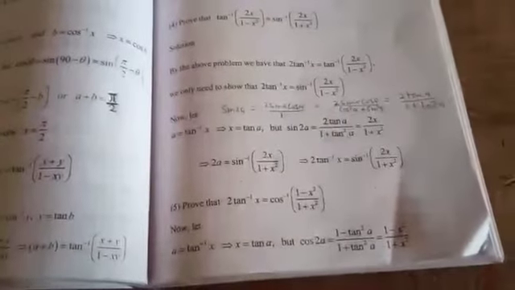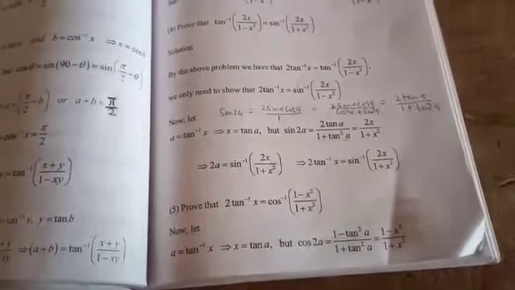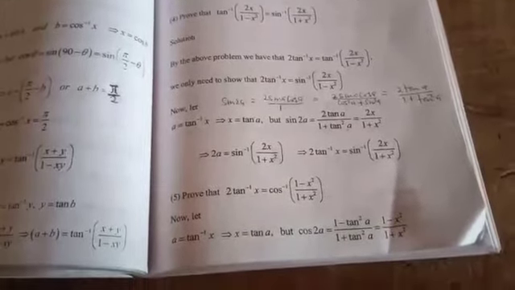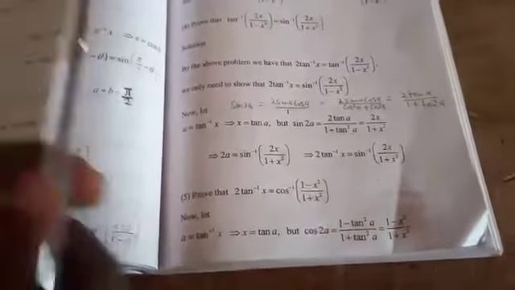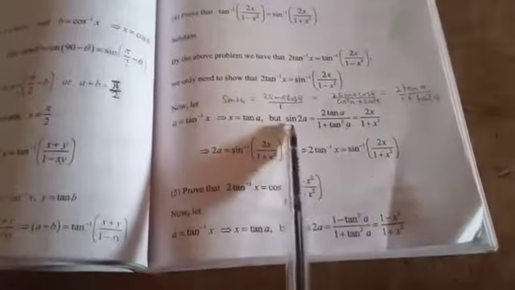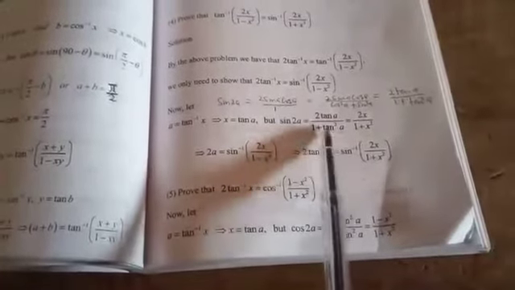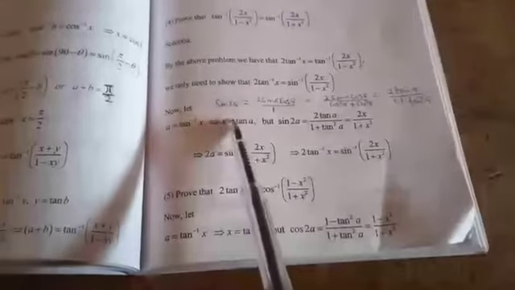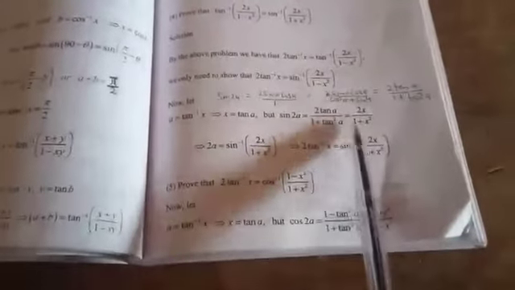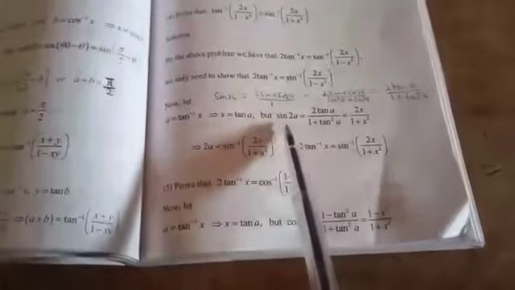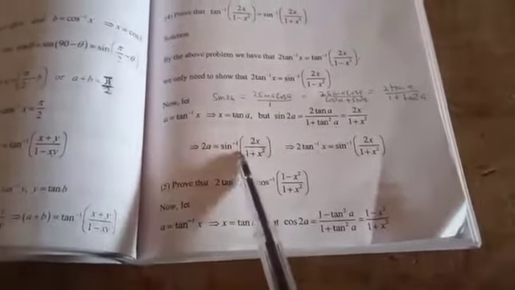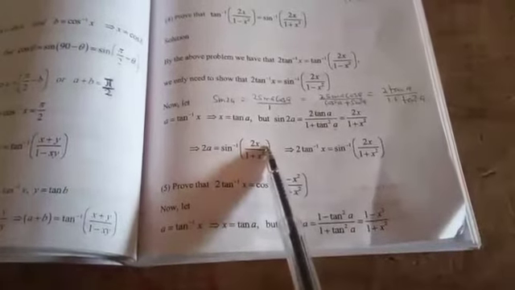So 2a is arcsine 2x over 1 plus x squared. Let's take that again. From this place, sine 2a is 2 tan a over 1 plus tan square a. Our tan a from here is x, so that's 2x over 1 plus x squared. Of course, if sine 2a is this, then 2a gives arcsine this one.